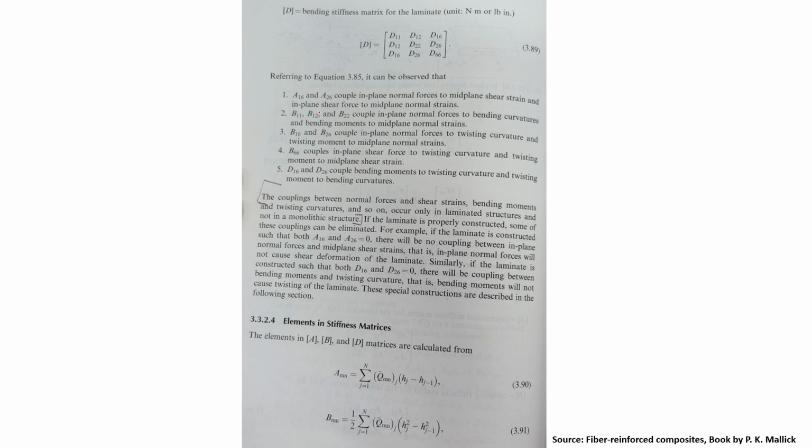Then B11, B12 and B22 couple in-plane normal forces to bending curvatures, and bending moments to mid-plane normal strains. B16 and B26 couple in-plane normal forces to twisting curvature, and twisting moment to mid-plane normal strains. B66 couples in-plane shear force to twisting curvature, and twisting moment to mid-plane shear strain. And D16 and D26 couple bending moments to twisting curvature, and twisting moment to bending curvature.